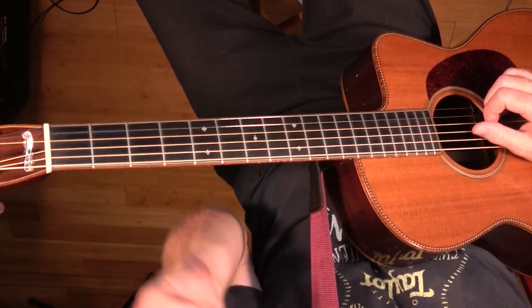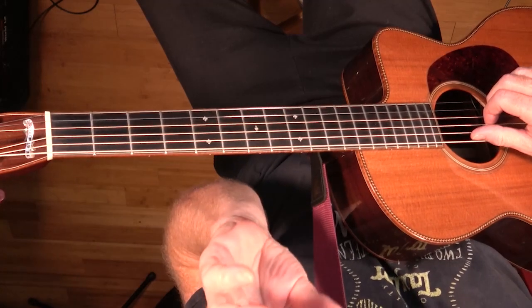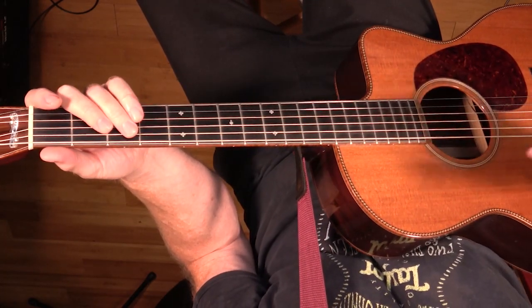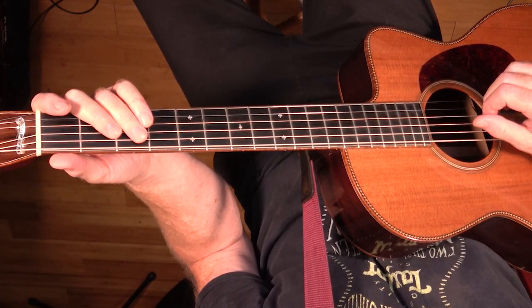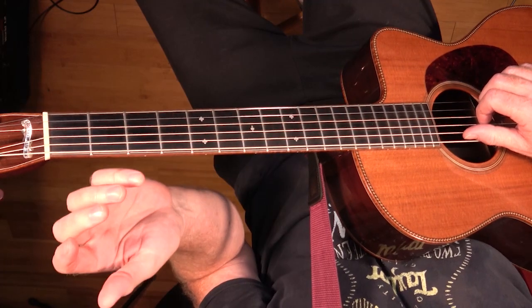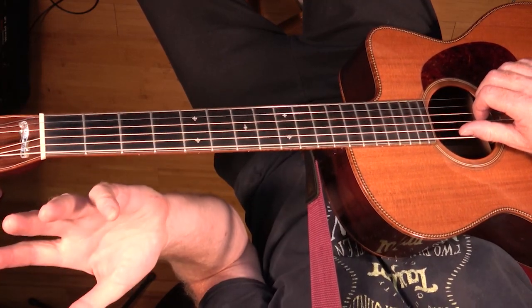Okay, so now it's good to learn these numbers. It's important to learn the names of each note on the neck of the guitar, but it's equally as important to know the numbers, because that's going to come in handy later on when you're trying to figure out what to name a chord.